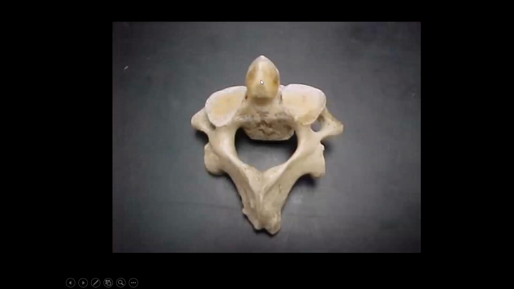There's a much better view of the odontoid process. Again, this is C2. Again, you see modified transverse processes here and here, and a modified spinous process. But the main thing that C2 does is provides a mechanism for the head to rotate as we turn left to right, right to left. So, that is everything on the axial skeleton.